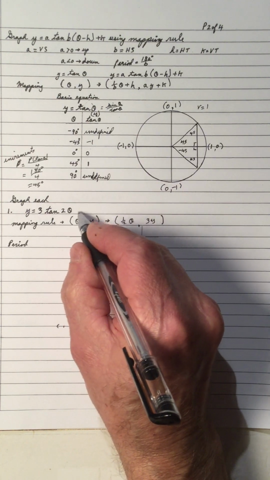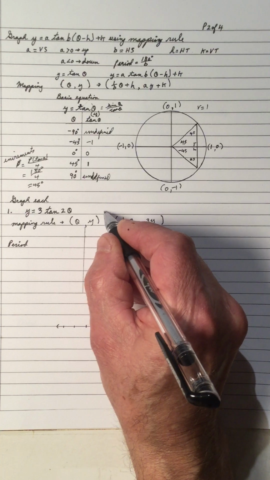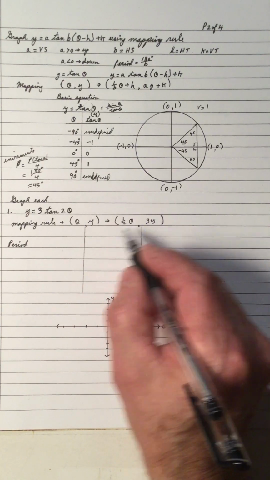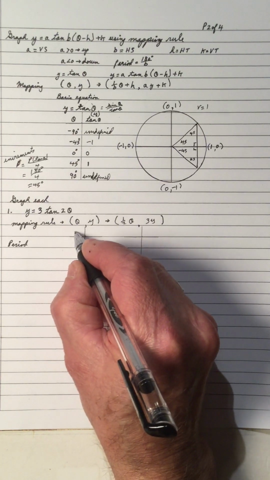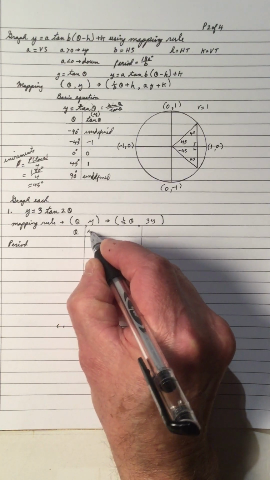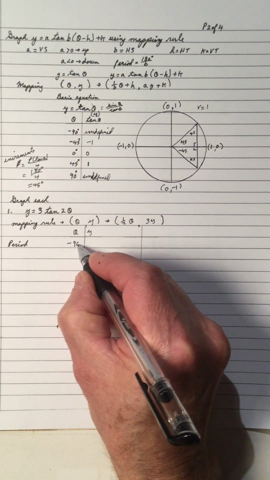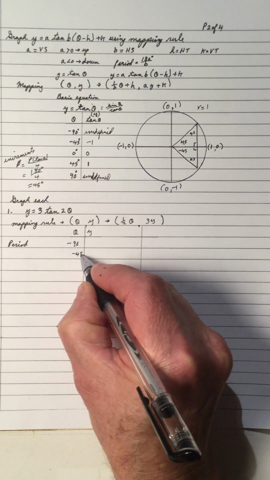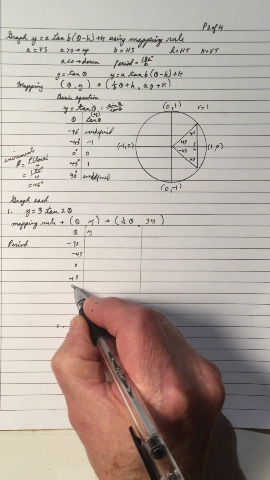Notice there's no degrees for theta, and there's no value for y being added or subtracted here. So that's the mapping rule. Now, if we have the mapping rule, so this is theta and y. So this is what you have to memorize. So we start at negative 90, negative 45, 0, 45, and 90.